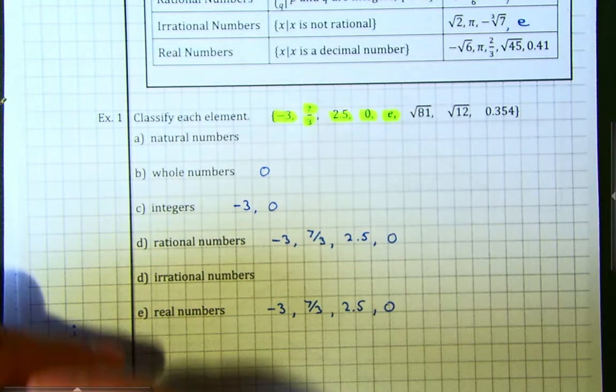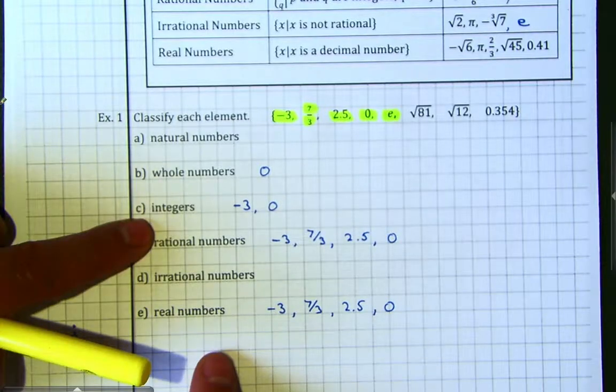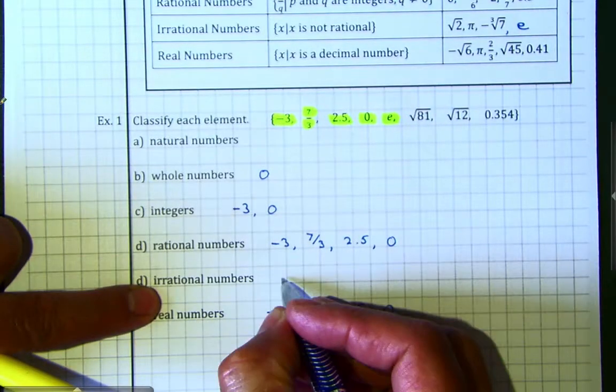e is not natural, is not a whole number, is not an integer, is not a rational number, it's an irrational number.